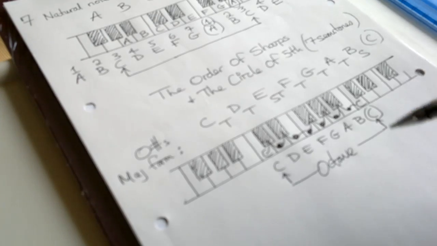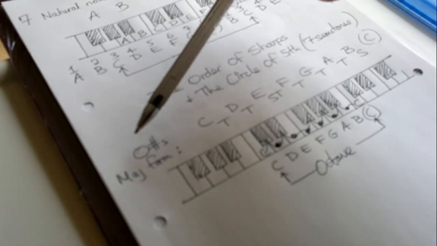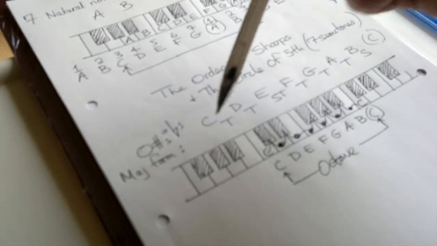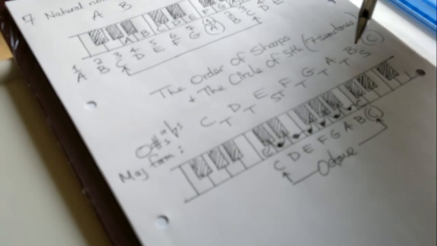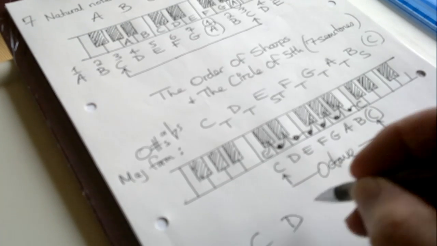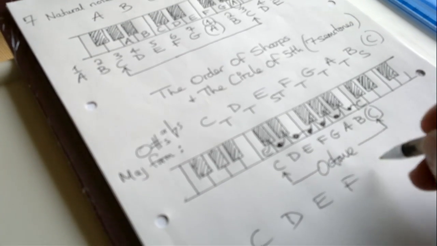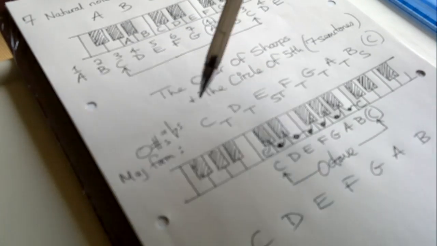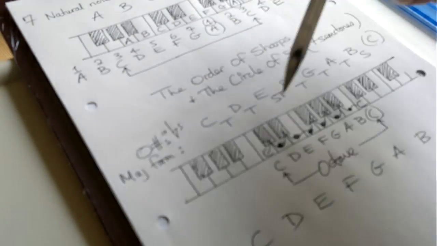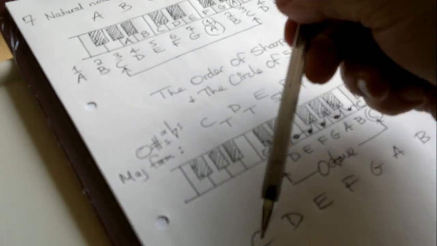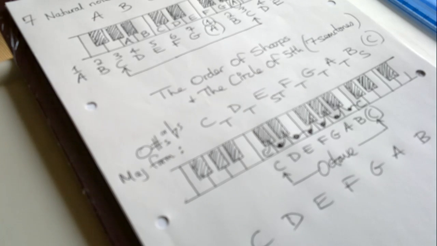So we can say clearly we've got no sharps or flats in the key scale of C. So we might as well just put down C, D, E, F, G, A, B, C. Because that's just alphabetical. We've gone through the tone, tone, semitone, major formula, and we've produced C to C, no sharps, no flats, key of C major.